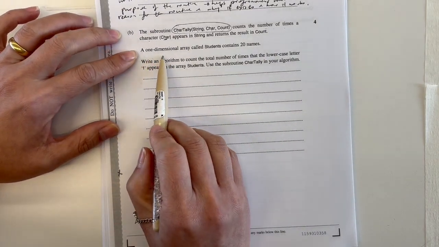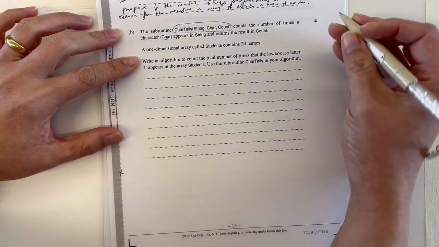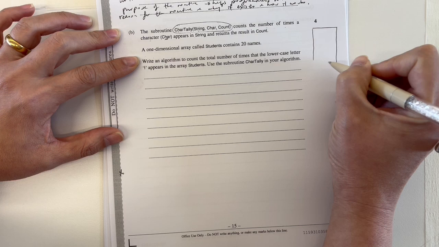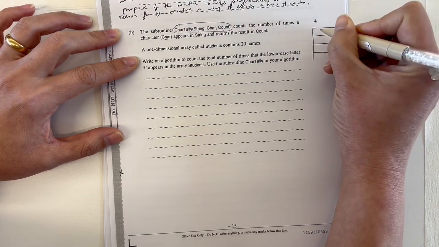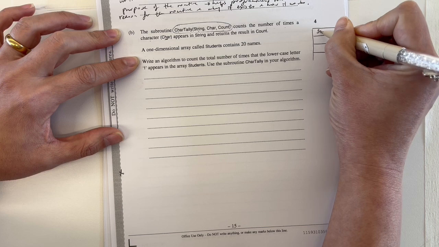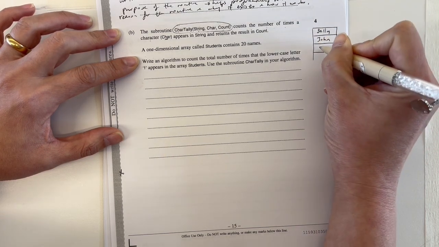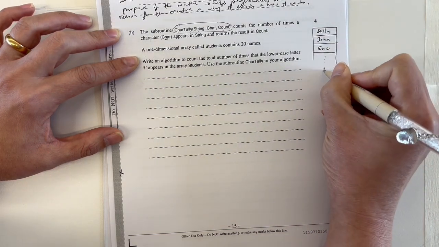A one-dimensional array called students contains 20 names. So we now have a students array. If I try to show what the students array might look like, I might have Sally, John, Eric, and so on. I have 20 names.